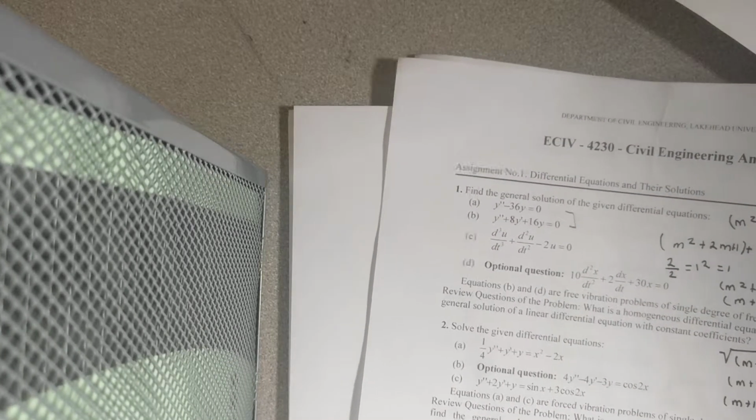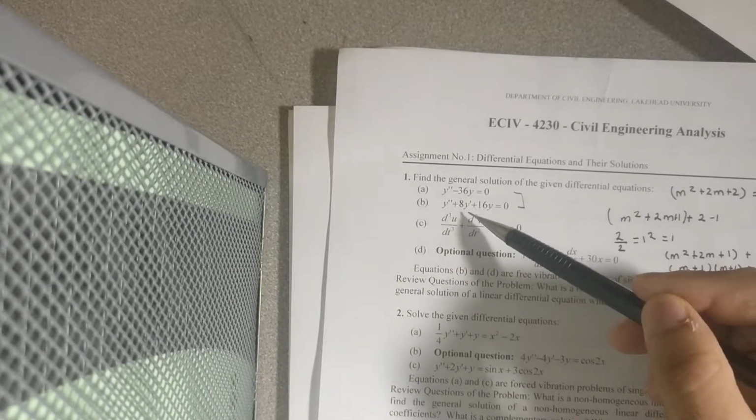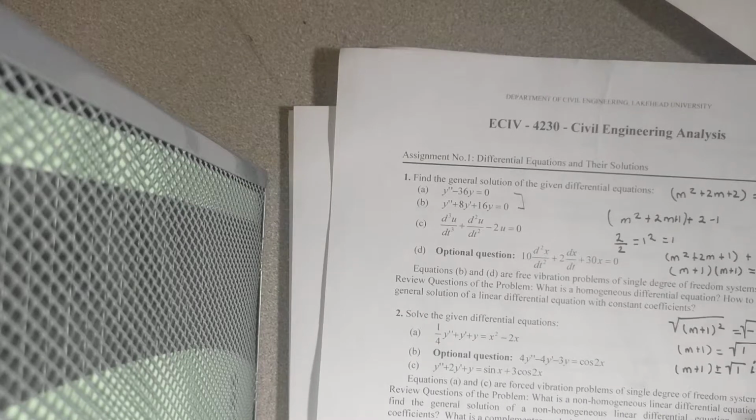Alright, this is the second part to my first series for civil analysis. I'm just going to be solving the next question today. It's going to be this one right here, y double prime plus 8y prime plus 16y equals 0. And it shouldn't be too much trouble to solve this.